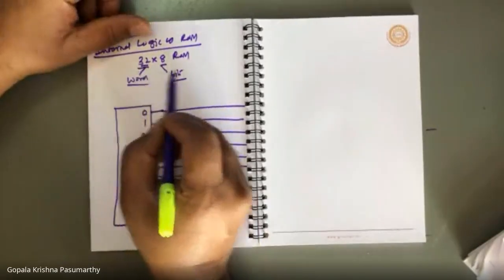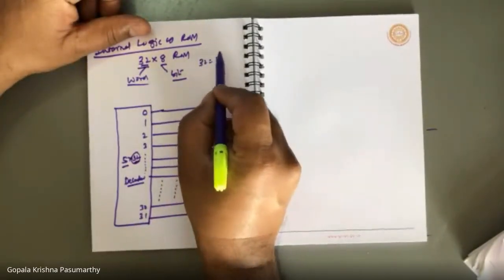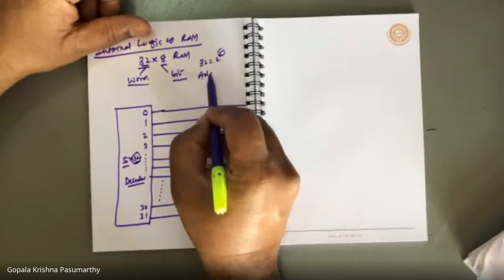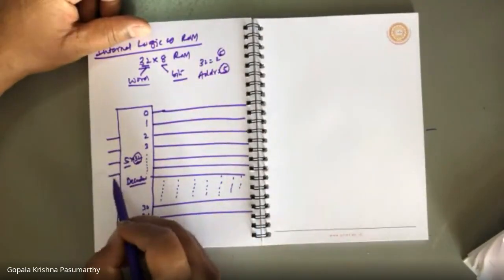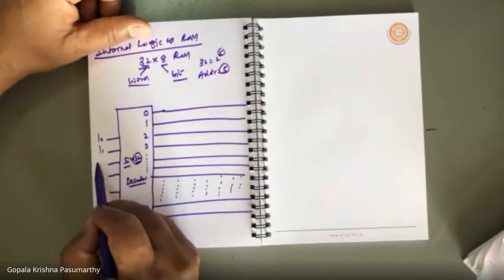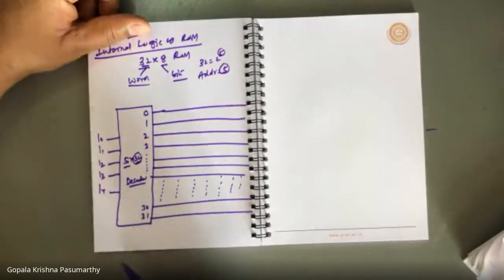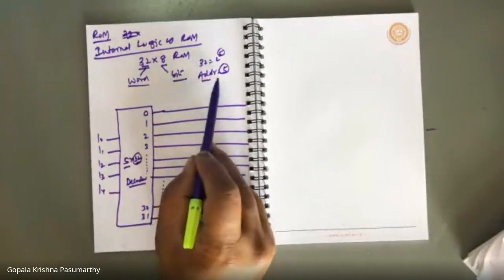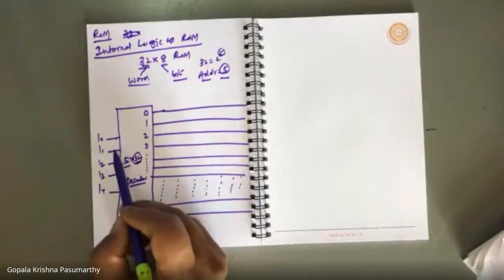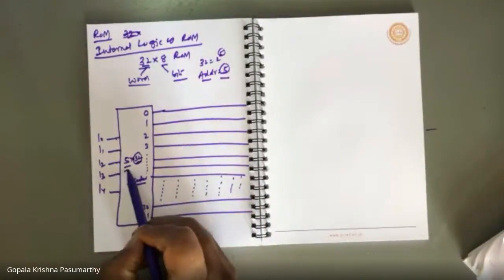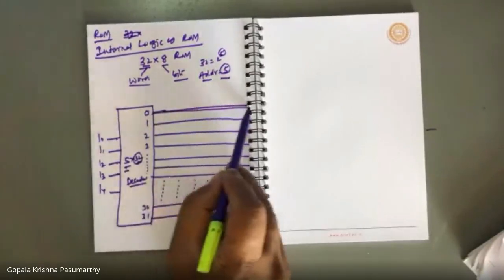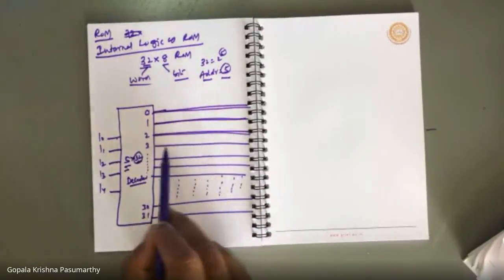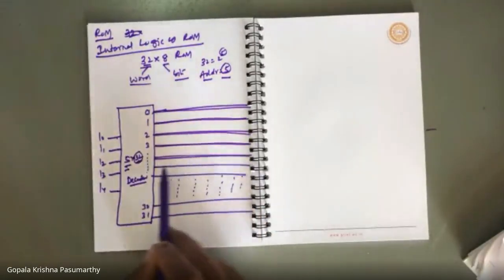See, 32 words are there, and 32 is equal to 2 to the power of 5. That means the size of the address is 5 bits. I will call them I0, I1, I2, I3, I4. Since the size of the address is 5 bits, I'll take a decoder with 5 inputs, and there will be 32 outputs. Each line is called a word. Understand?